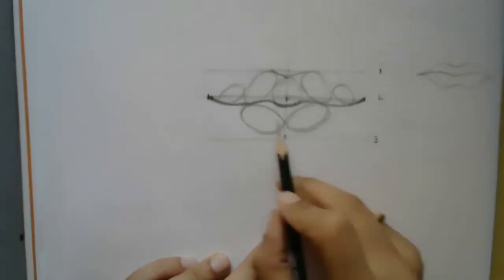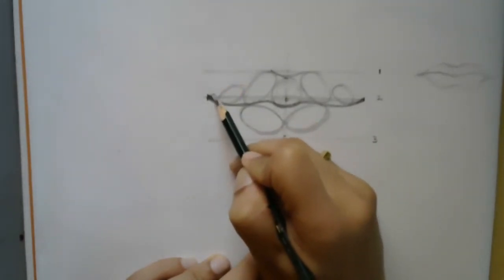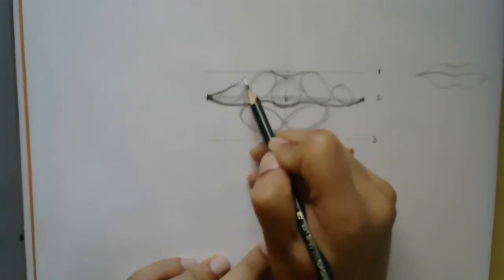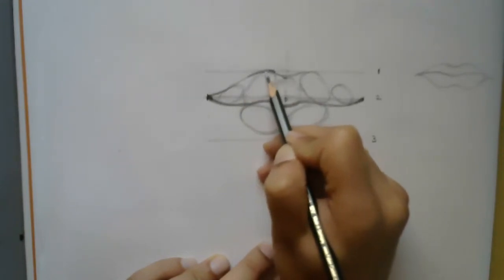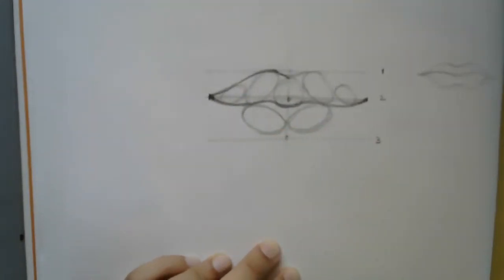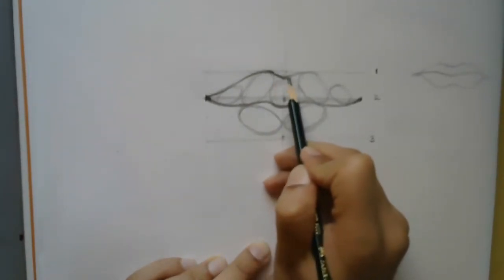Next up, from the same point, draw another curve which is touching this and coming down like this. And same on the other side. So you can give a curve like this.